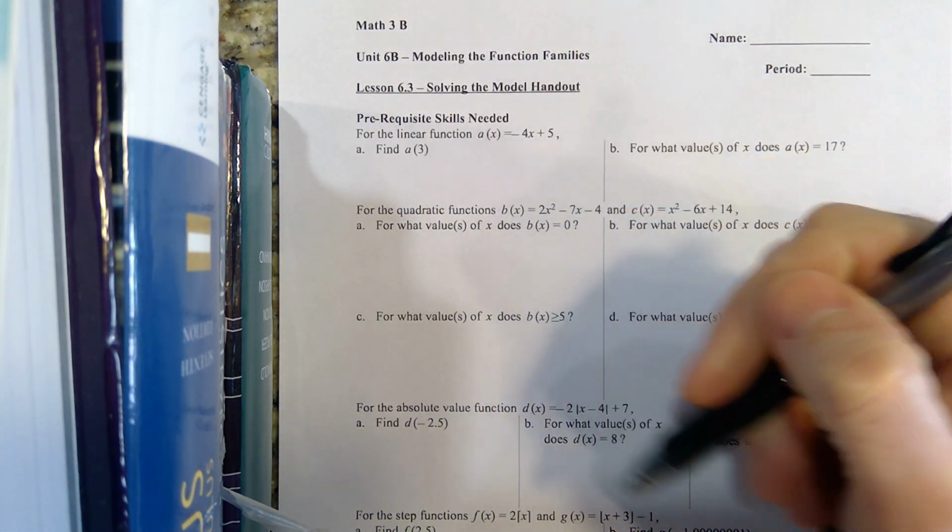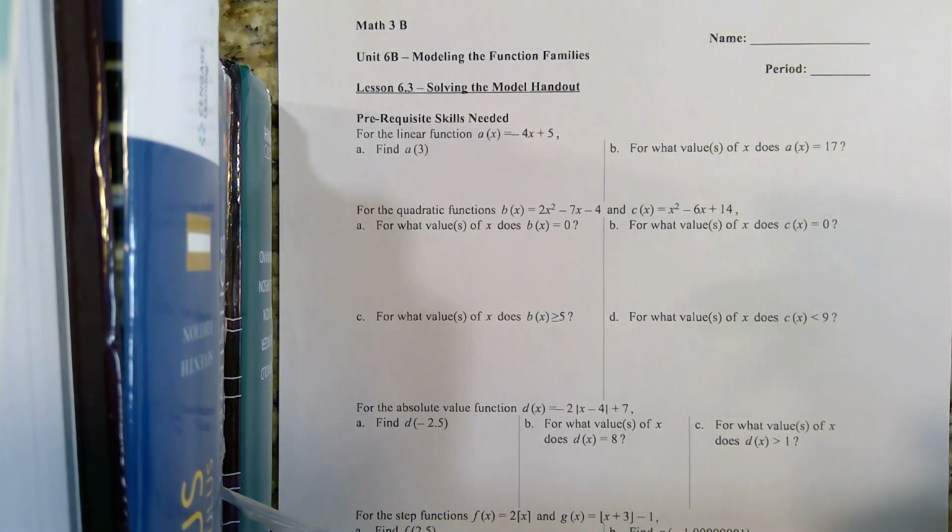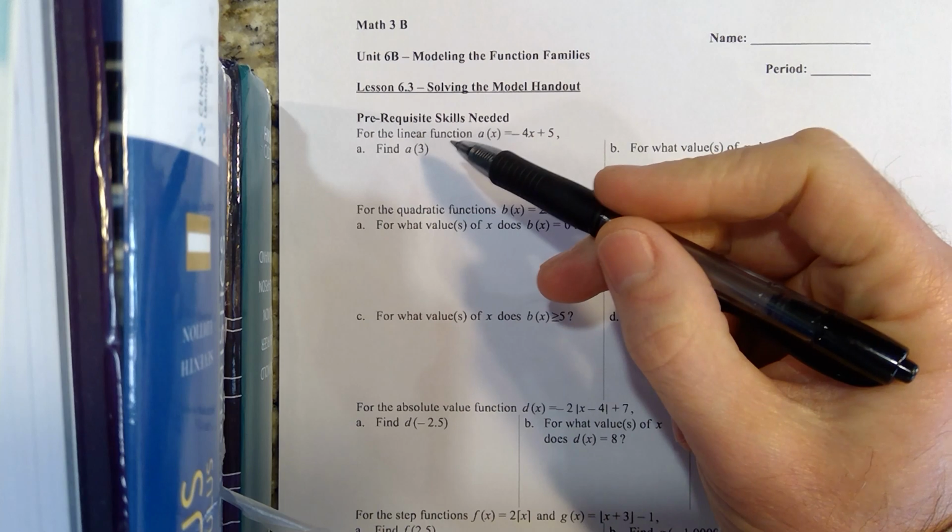Go ahead and try the worksheet on your own. You should be able to do most of them, and then refer to the video that I'm making to check your answers and to fill in any gaps that you've forgotten. So I'll go ahead and get started.